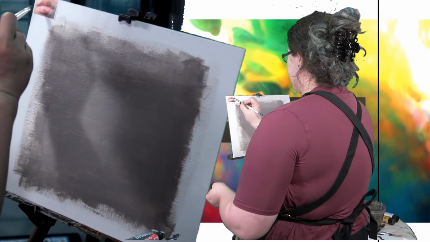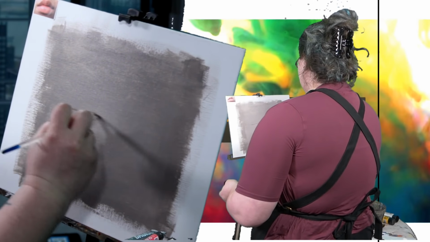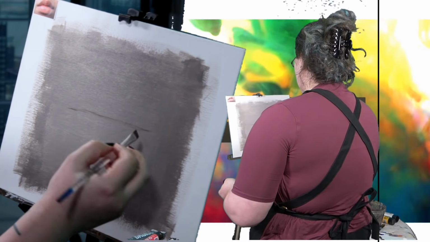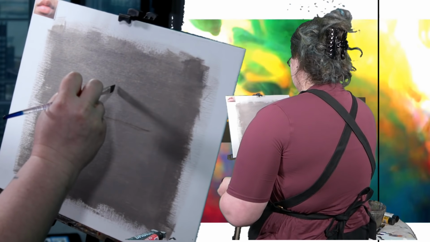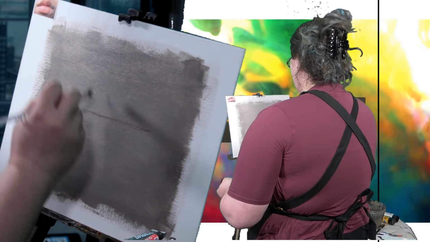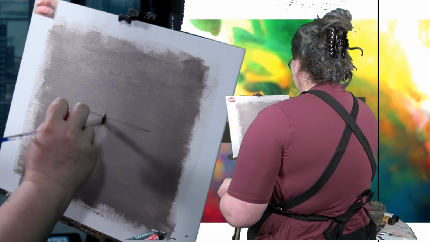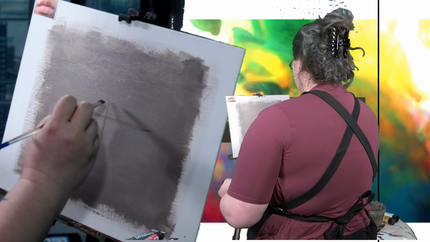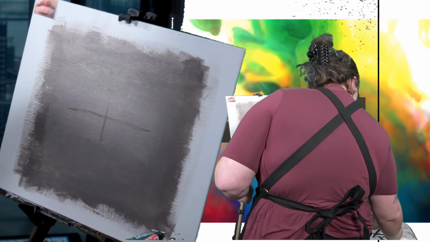So let's see here. I'm going to start with the first line. This is just my base. You can see, I think that my underpainting is a little wet still, which actually kind of works to my benefit. Then I can use it to blend later. All right, so it's not all that deep. All right, so this is going to be where the top of the lips are. Yeah, a little bit.